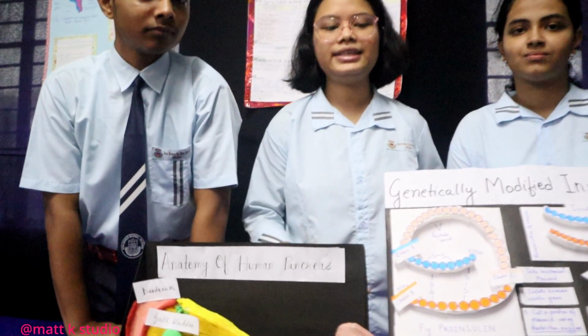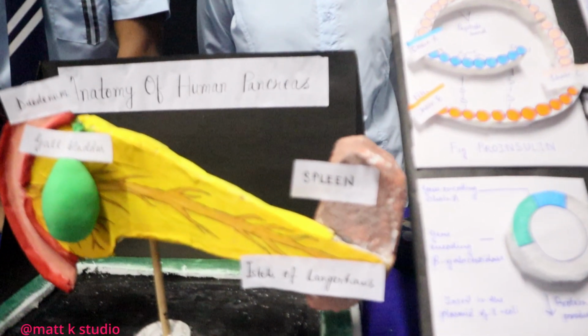Good morning, sir. So today we come up with a topic of diabetes and its treatment through genetically modified insulin. So with the advancement of biotechnology, there have been various improvements in the field of medicine, especially in the field of diabetes with insulin shots.